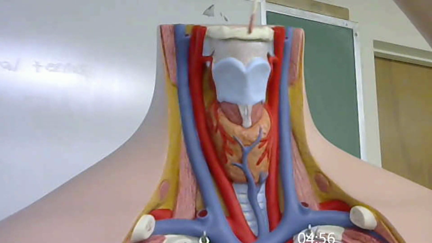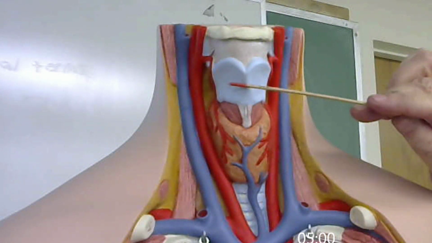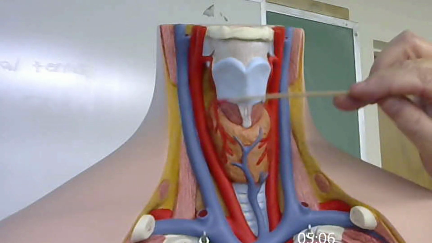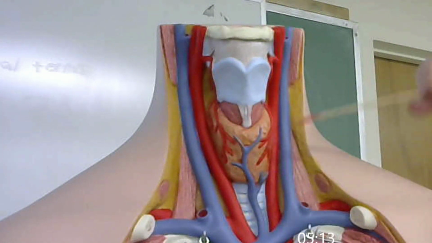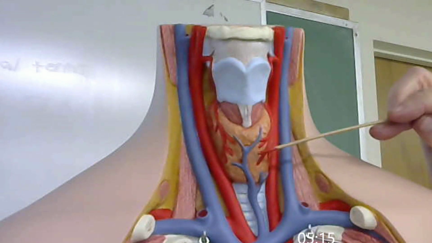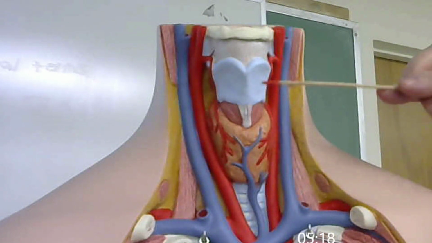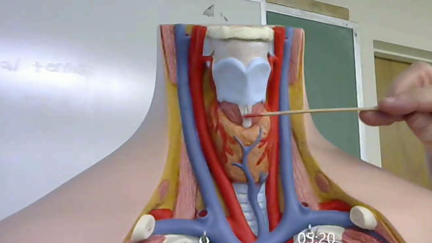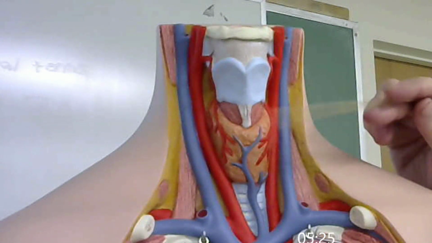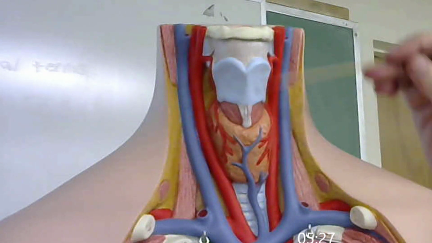This is the hyoid bone, and then we can see the thyroid cartilage here, and this is the thyroid. So this portion here, lying right here behind the thyroid cartilage, behind the thyroid gland, this is the larynx. Vocal cords would be in there. So the area of the larynx.